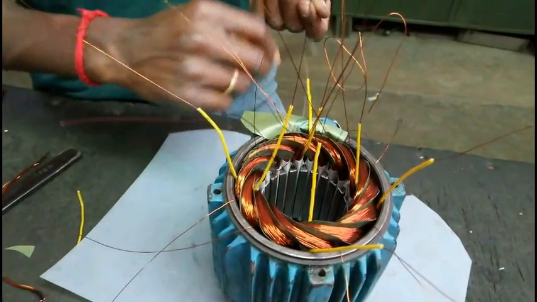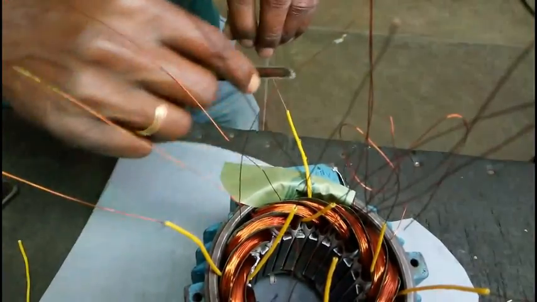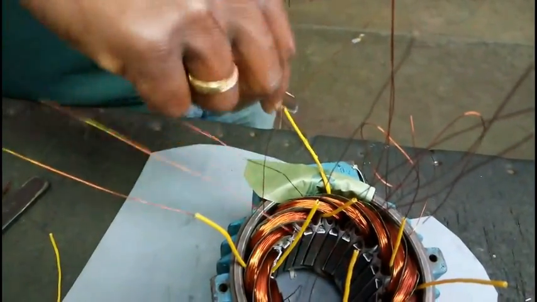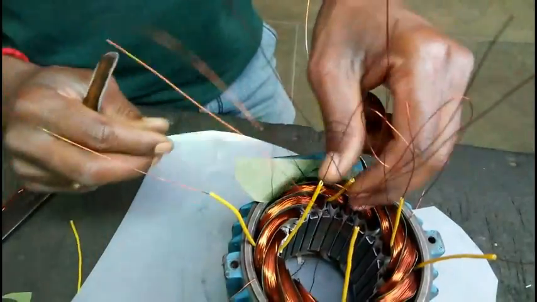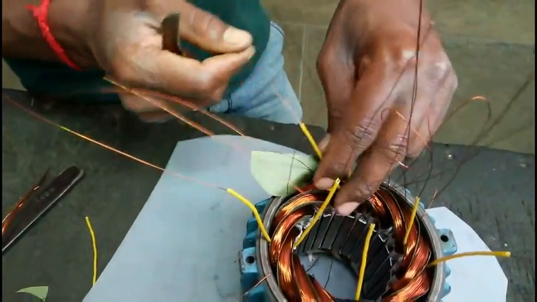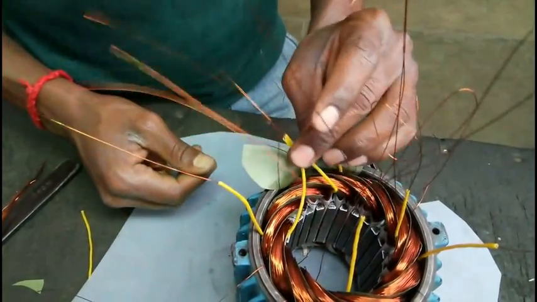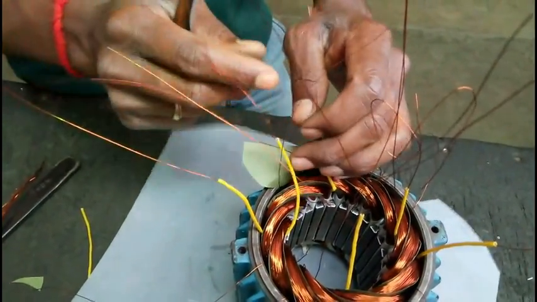Here we are removing the insulation for making the connection of the finish of the first coil group to the finish of the fourth coil group. And this is the starting of the fourth coil group to the starting of the 7th coil group.